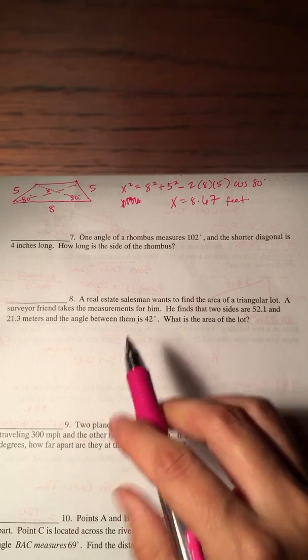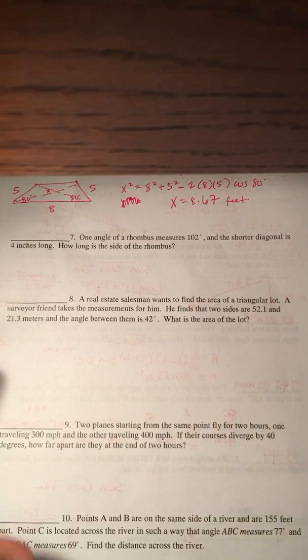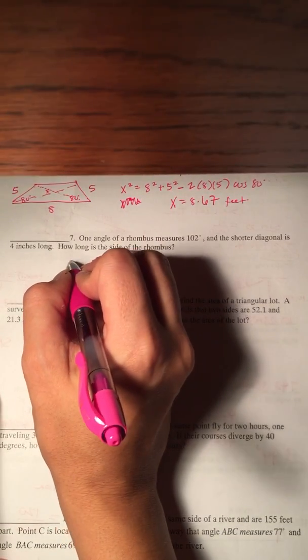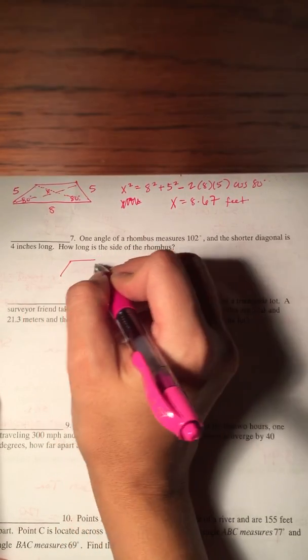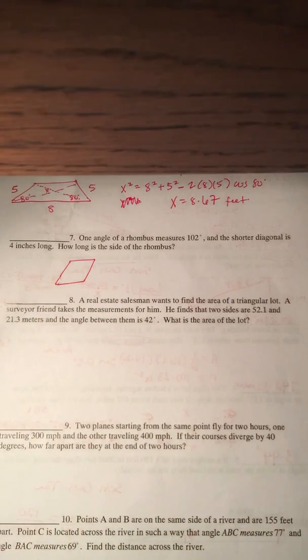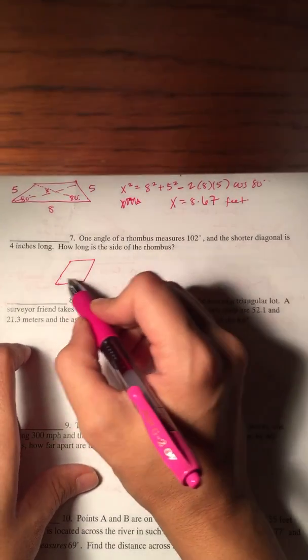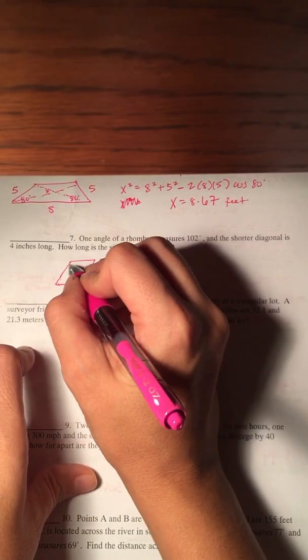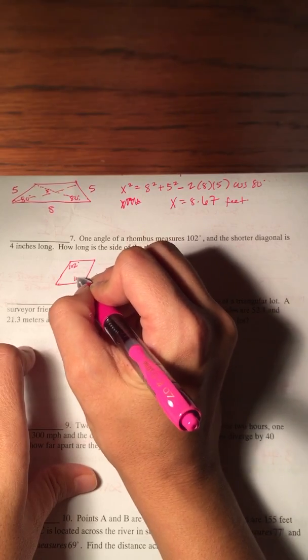Number 7 says one angle of a rhombus. Do you remember what a rhombus looks like? I always tell my kids it looks kind of like a tilty square. Like a square that just fell over. Tilty square, just like that. And it says one angle of the rhombus measures 102. So do you think this is going to be the acute or the obtuse? And you would all say obtuse, Miss Mornes.